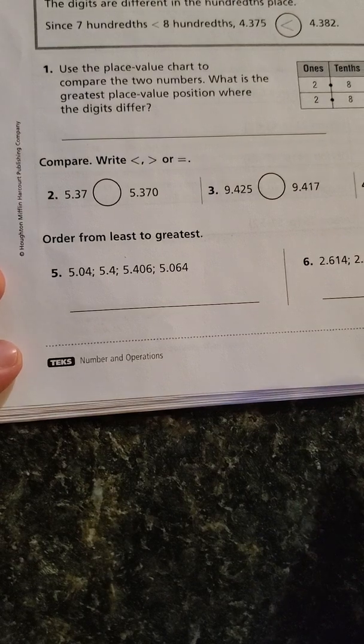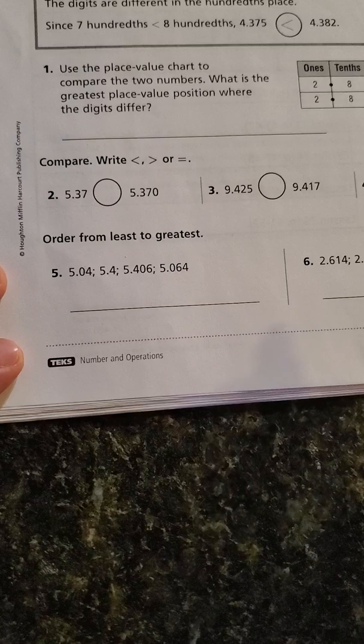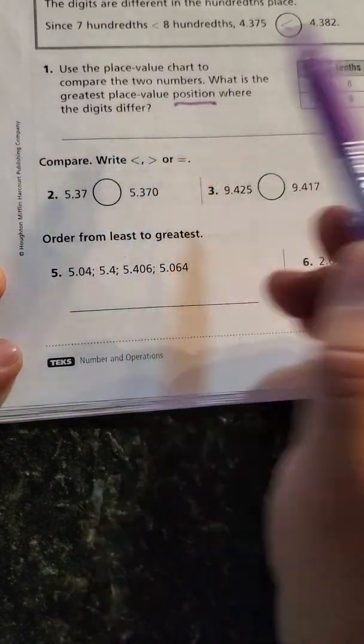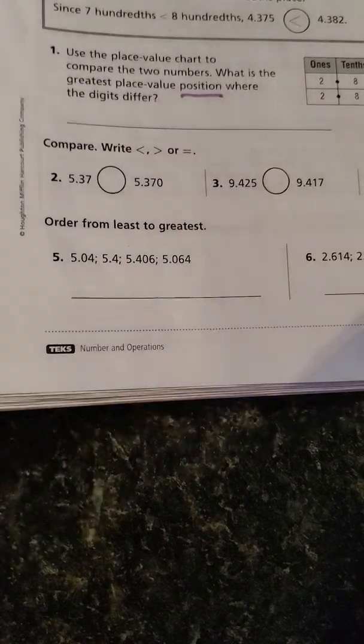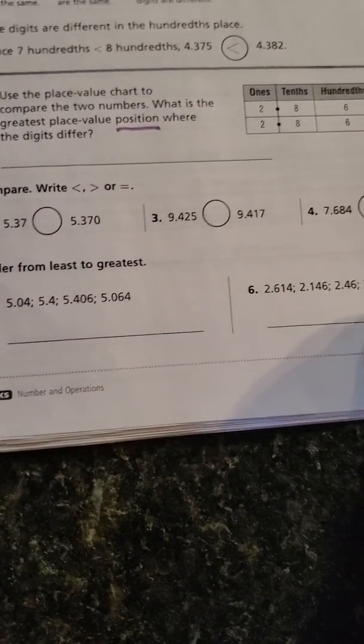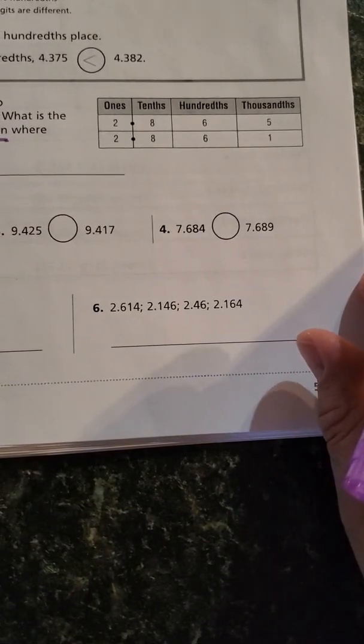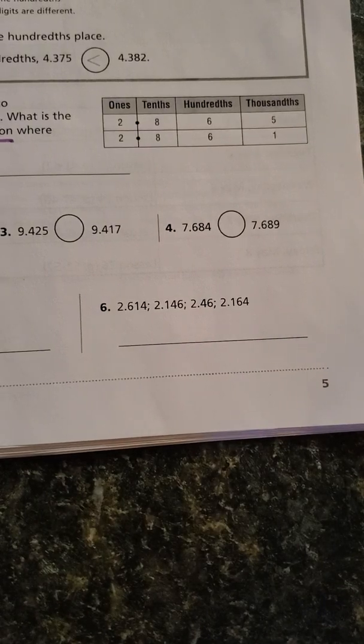Number 1, use the place value chart to compare the two numbers. What is the greatest place value position where the digits differ? So we're looking for the position here. We're not comparing. We're not writing greater than, less than, or equal to. We're actually lining up the decimals. Same thing.